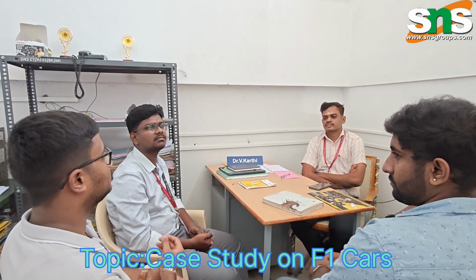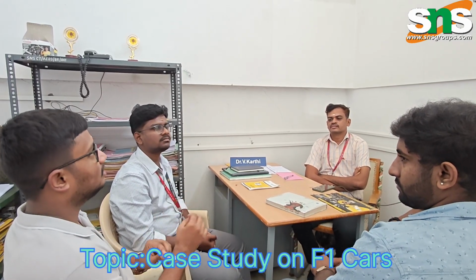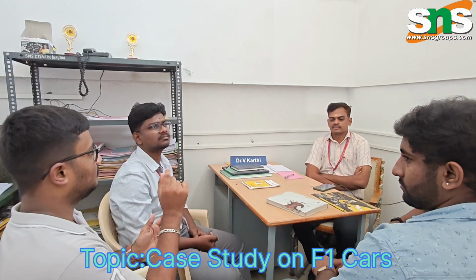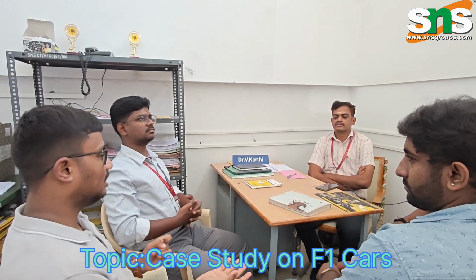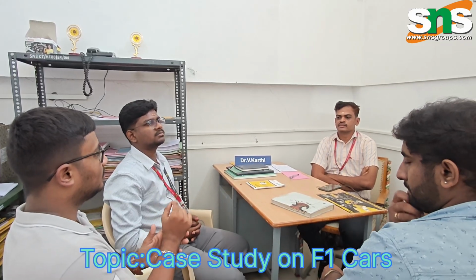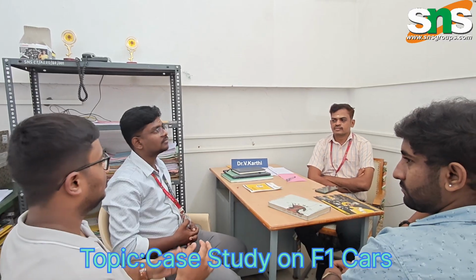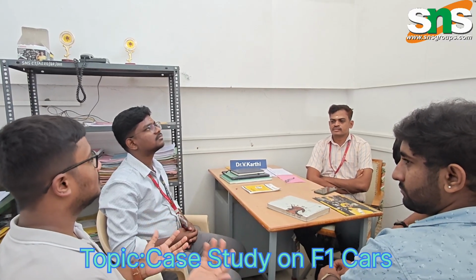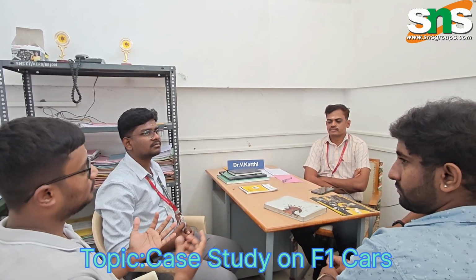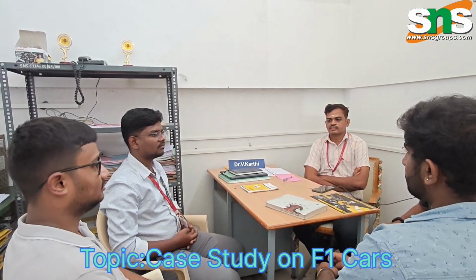Next, we must do analysis for the car: how fast it goes, and mainly the manufacturing of the parts. In the area of machines, the manufacturing of the parts must be very accurate and precise for the car, because if anything goes wrong, the car will be lost, and the racer inside the car will also be in danger. So that's the point. Heat and mass transfer plays a vital role, sir.